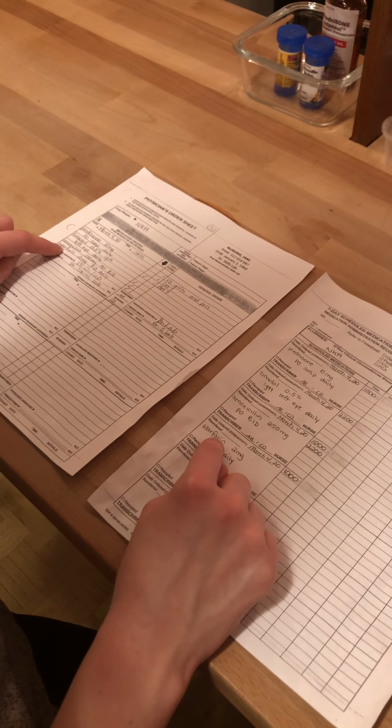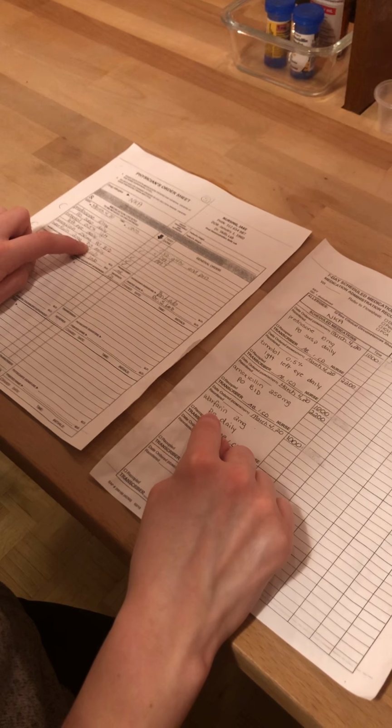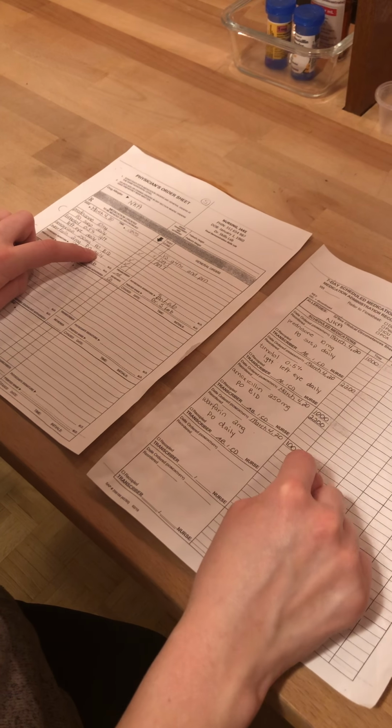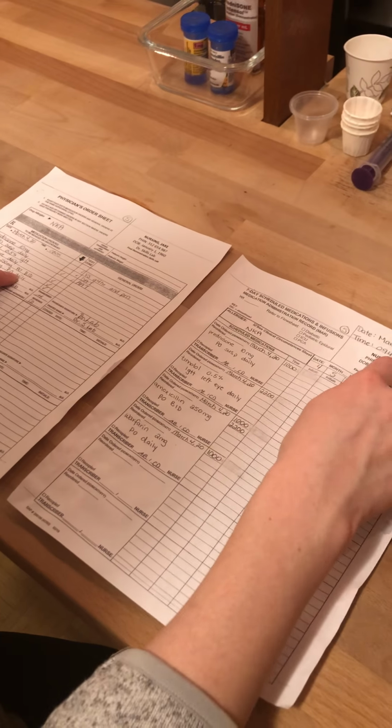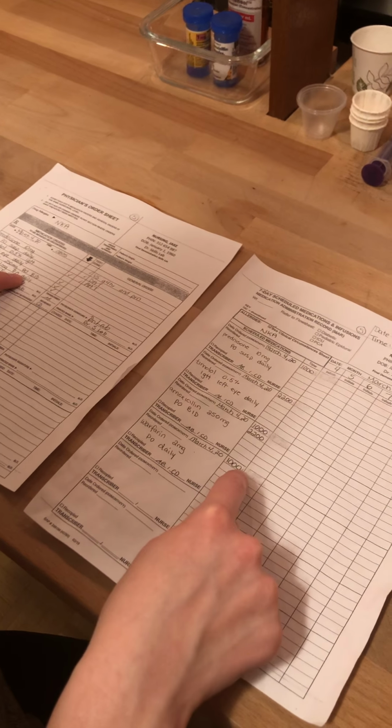Warfarin, right drug, 2 milligrams, right dose. PO, right route. Daily at 10 o'clock. It's to be given, and it's 09:45 right now, so therefore it is the correct time. I am indicated to give this medication.